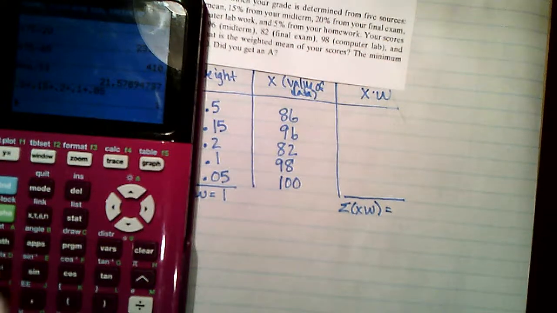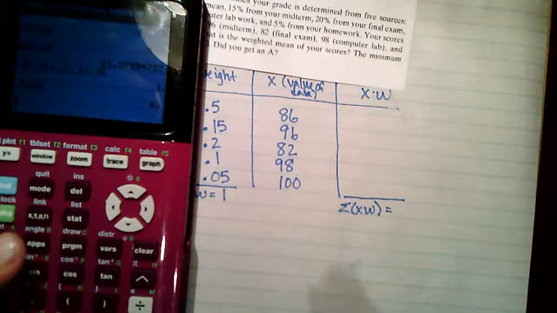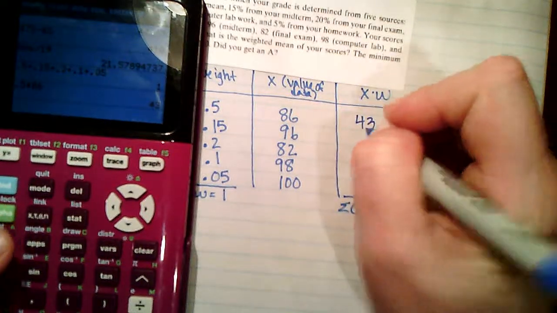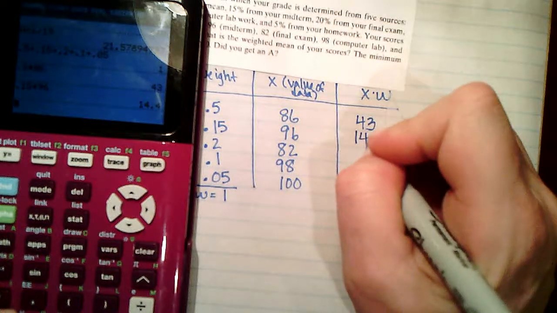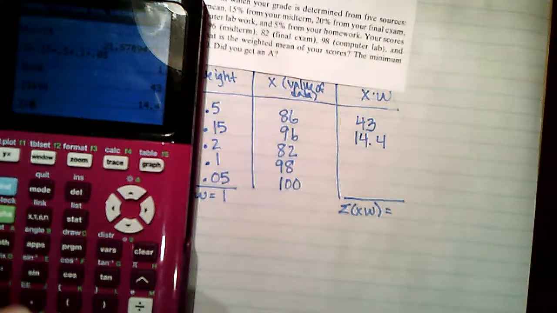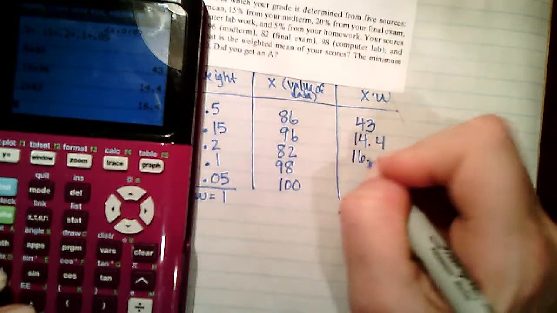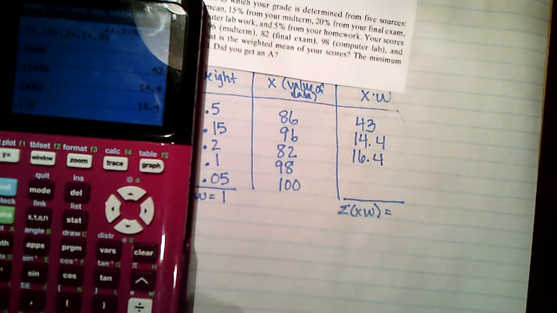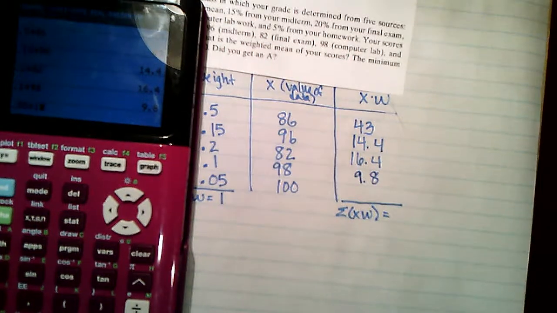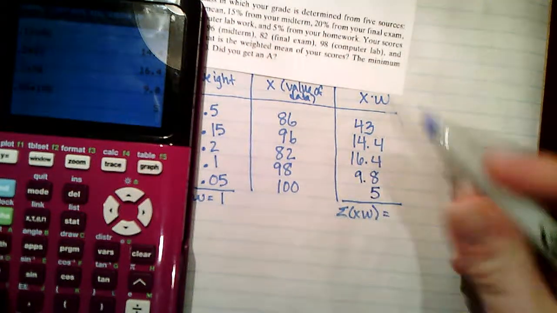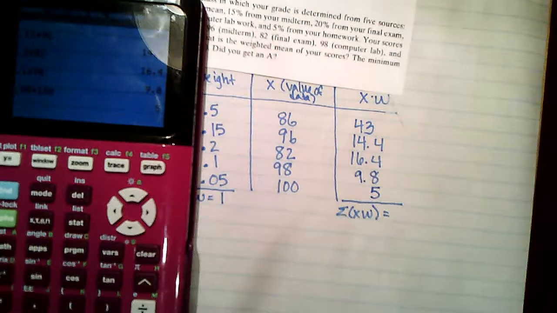So we're going to do 0.5 times 86, which is 43. 0.15 times 96, 14.4. 0.2 times 82, 16.4. 0.1 times 98, 9.8, and 0.05 times 100 is 5. And we're going to add up this column.